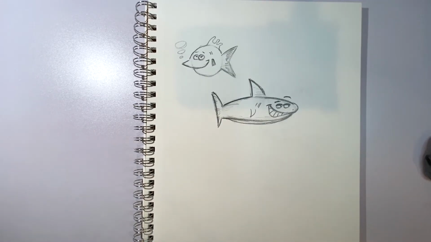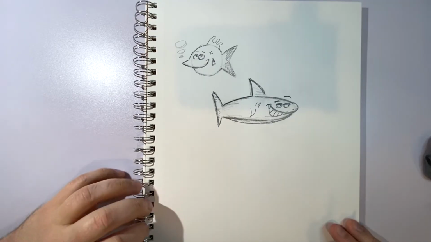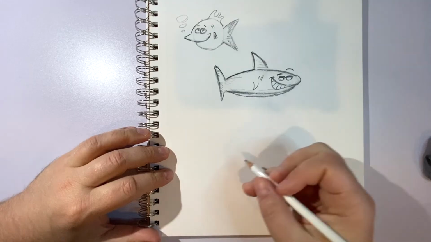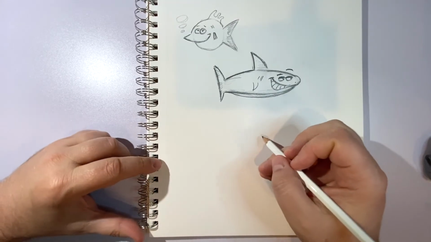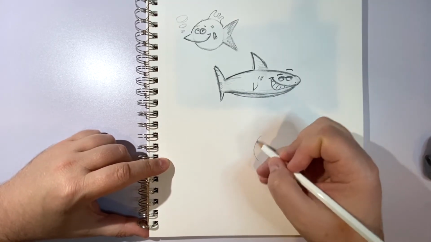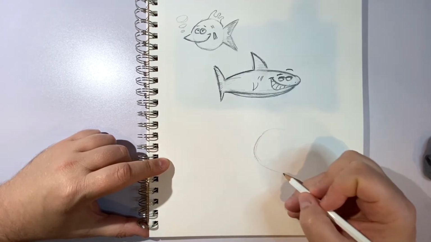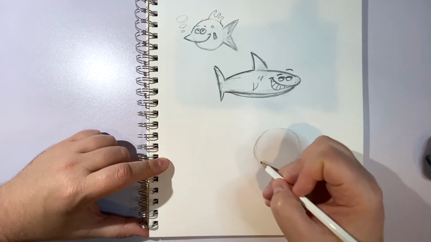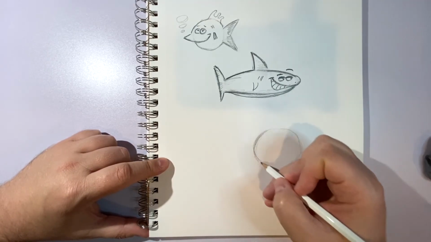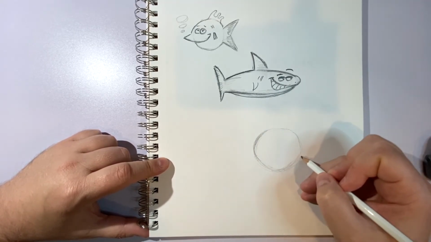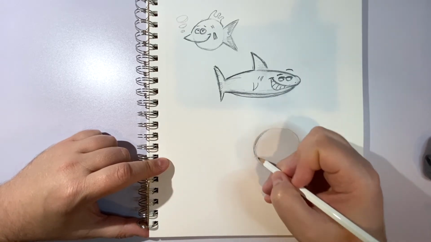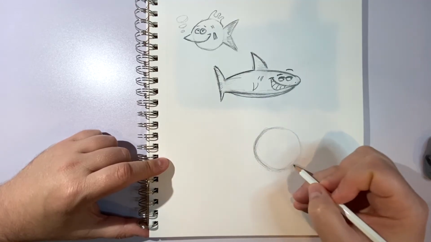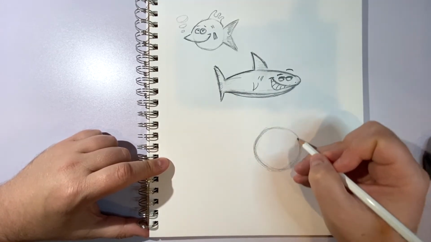And let's do one more today. We'll keep with the ocean theme. This time, instead of doing a fish, we will do a seal. So for this seal, we'll go ahead and begin with a circle. From my experience, a lot of characters typically begin with a circle. So get comfortable with drawing a circle, sketching it out. It doesn't have to be perfect. Do the best you can though.